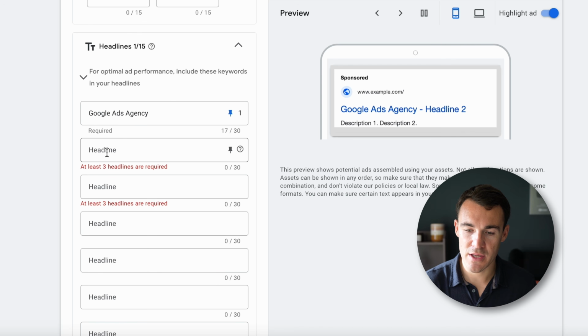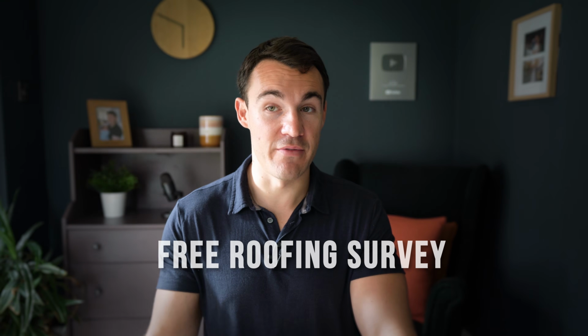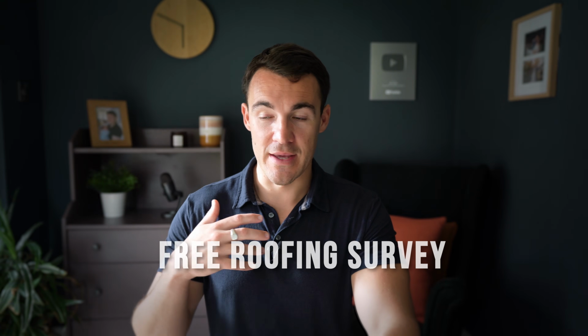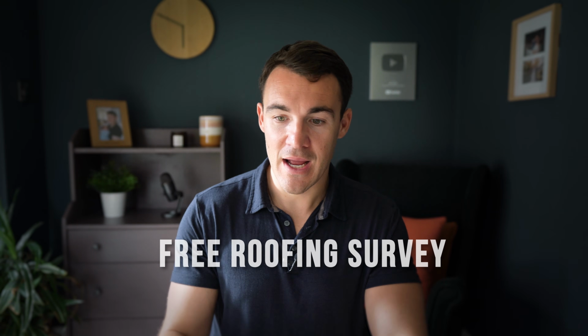Okay, so let me show you an example with this one clear call to action. So we've got a Google Ads agency. Don't worry about that. There's going to be all sorts of jumbled up things. These are just examples. In this example, let's assume we're advertising roofing services, and the offer within the ad is a free roofing survey. Someone might think they've got a problem with their roof. They're searching for roofers, and they see this one that says, well, we'll come and have a look at your roof for free. And if there's a problem, then we can worry about it, but that's a good introductory offer.